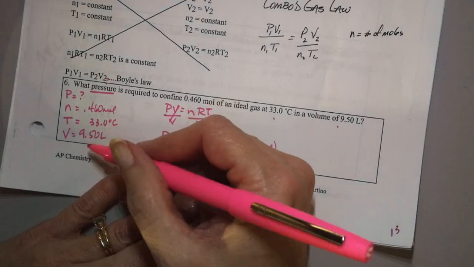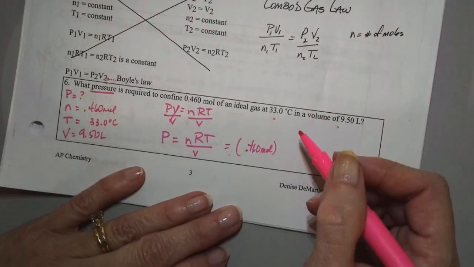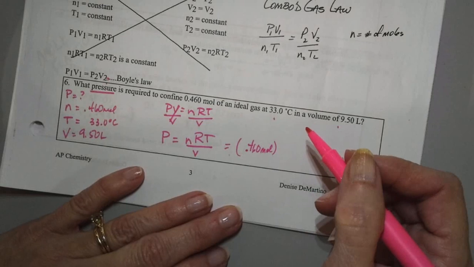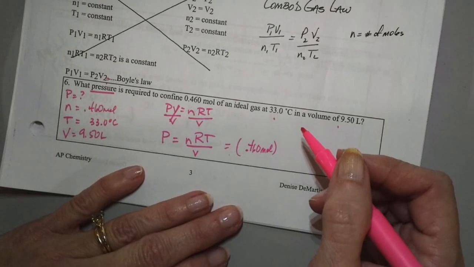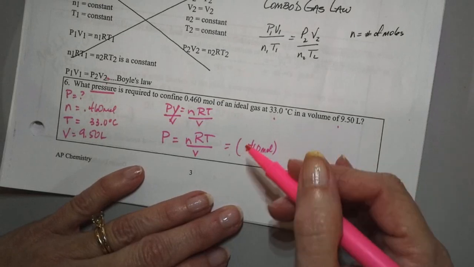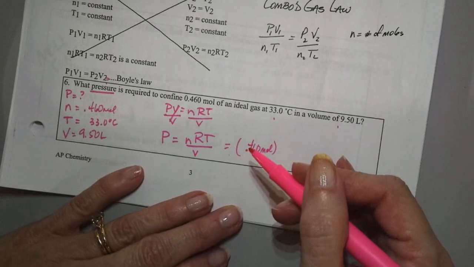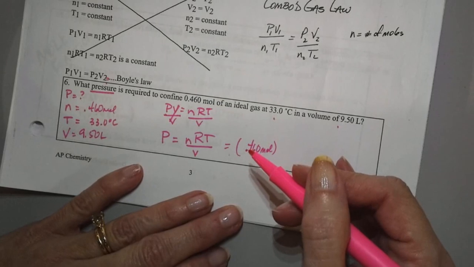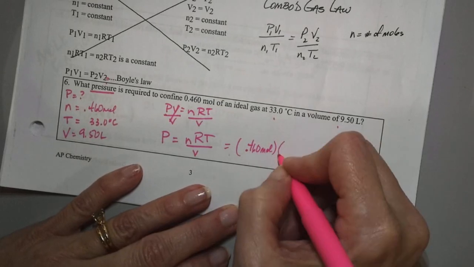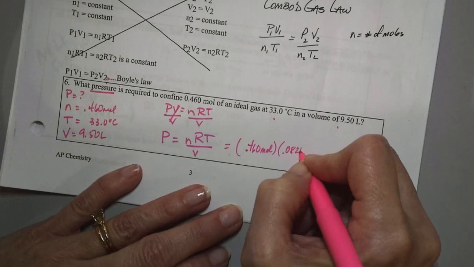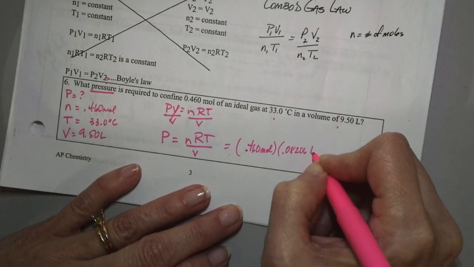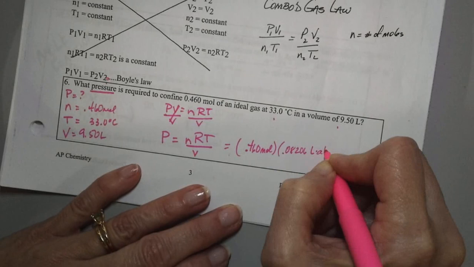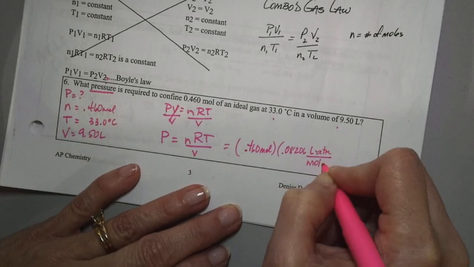If we look at R, typically we choose the R that our pressure is in. Since they're asking us to find pressure, then we can pick whatever R we want. I suggest strongly you pick the one that has atmospheres in it. So your R should be 0.08206 liter times atmospheres divided by moles times K. So liter atmospheres over mole.